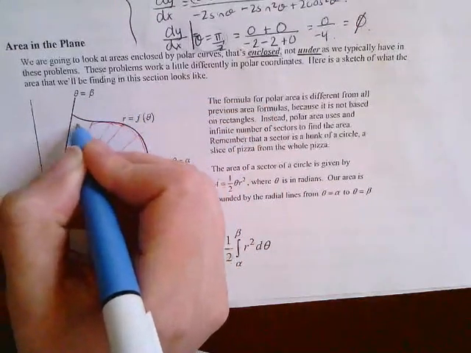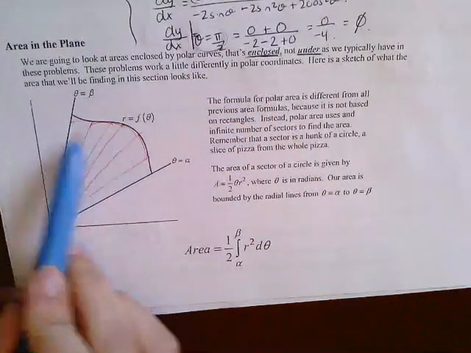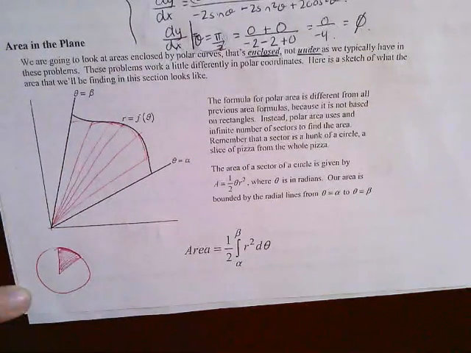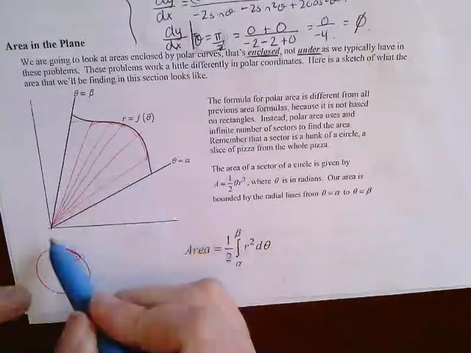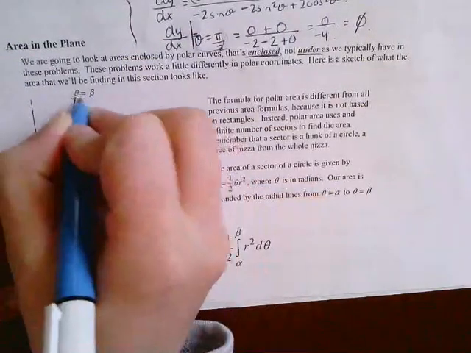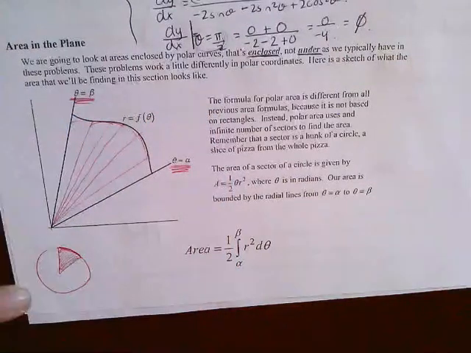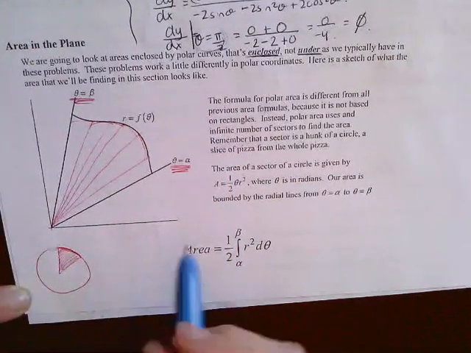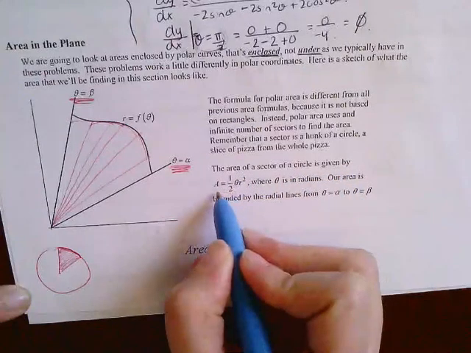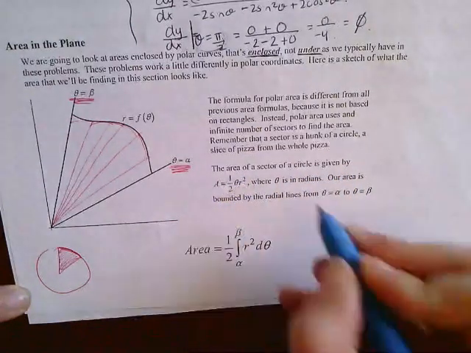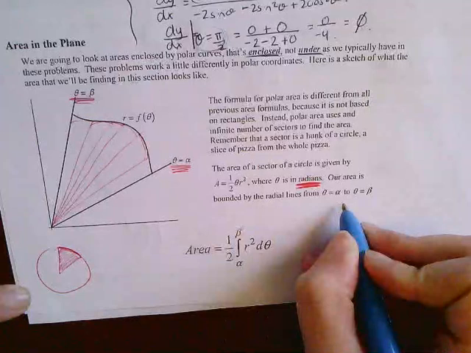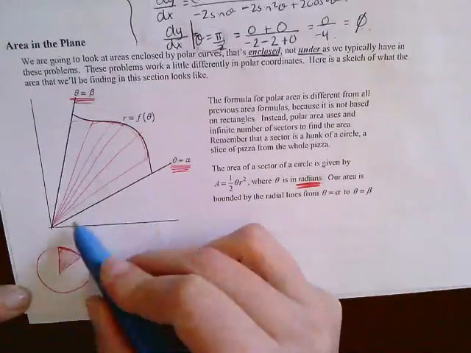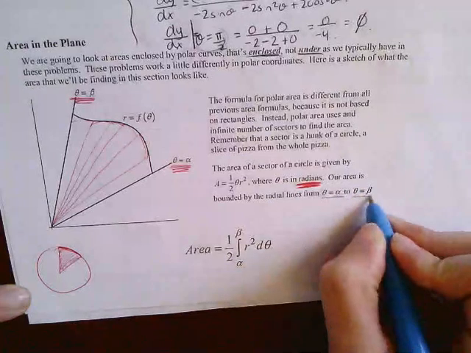Like I said, you guys know I'm not a very good drawer, but there is a GeoGebra animation that will show you exactly what I'm talking about. So it ends up looking like a circular sector if we take small enough slices. And remember, our integration is now between two different angles rather than two different x values. The area of a sector of a circle is given by area equals half theta r squared, where theta is in radians, important for calculator, and our area is bounded by the two radial lines, the two angles alpha and beta.